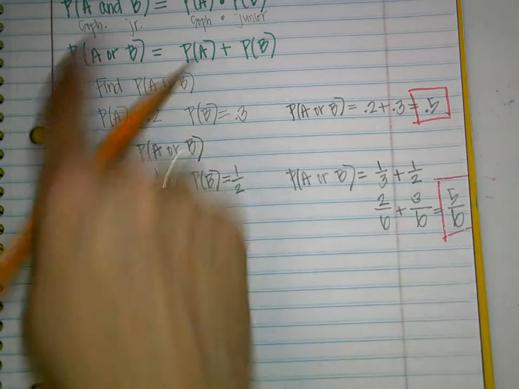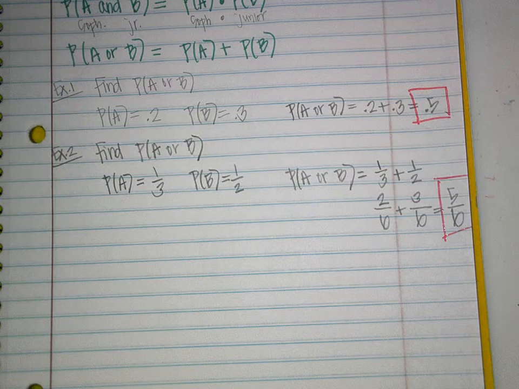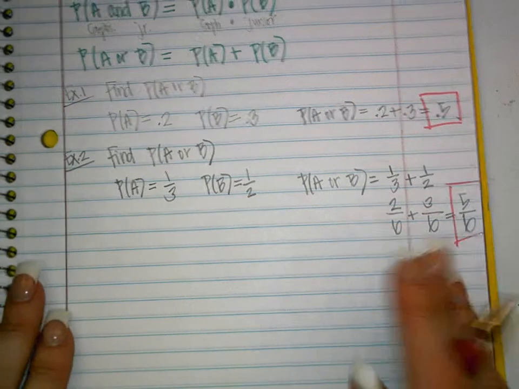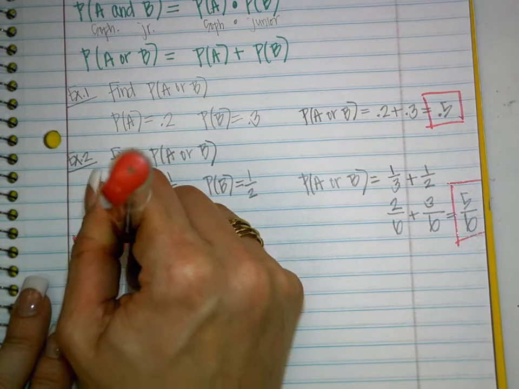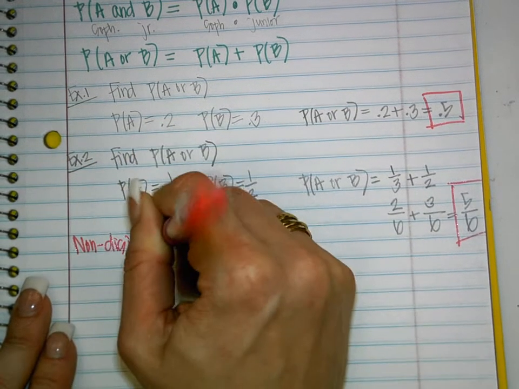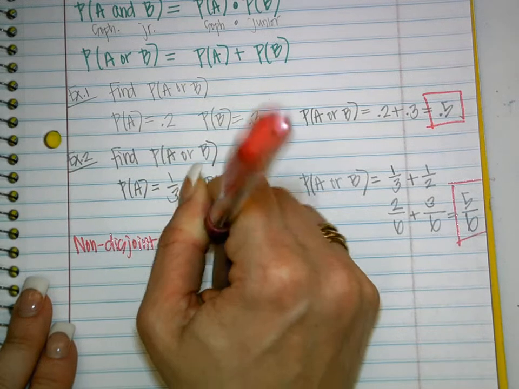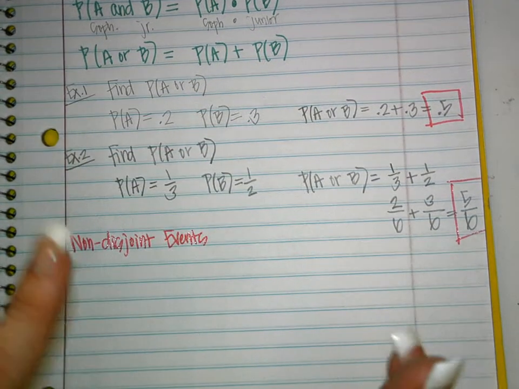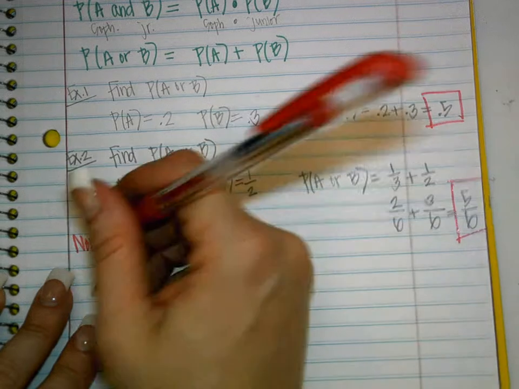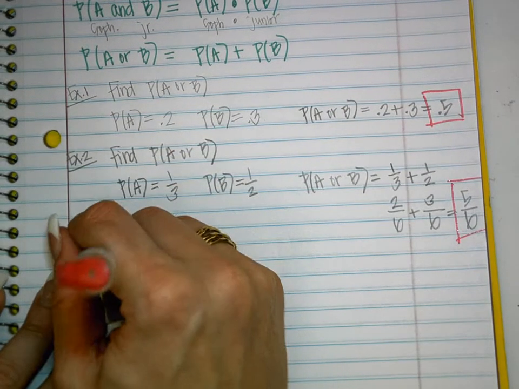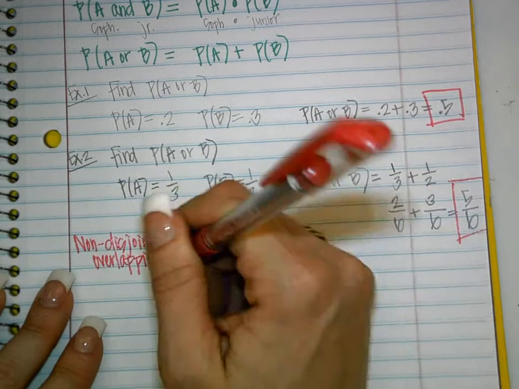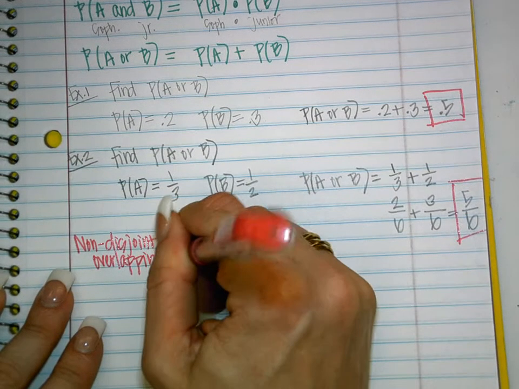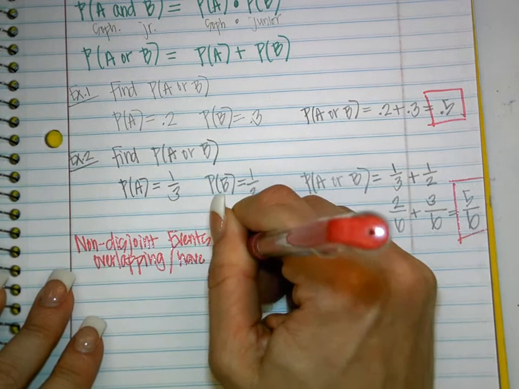So these are called disjoint events, not joined, mutually exclusive. The next thing we're going to talk about is something called non-disjoint events. I honestly do not know why they're not just called joint events, because this is basically a double negative, non-disjoint events. And that basically means that they are overlapping. Overlapping events, or could have an outcome in common.